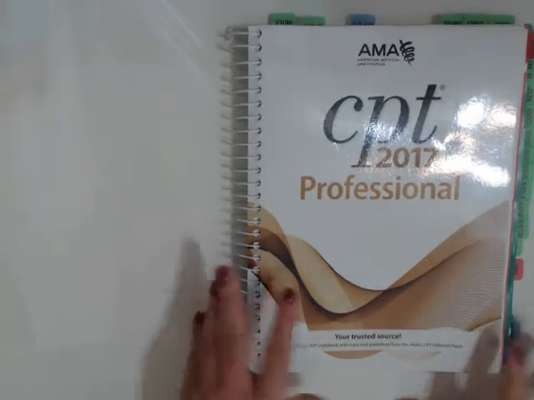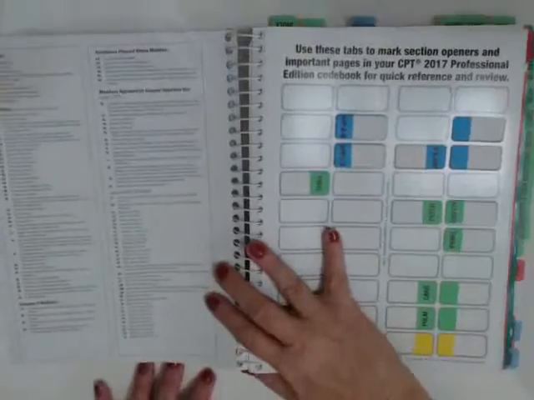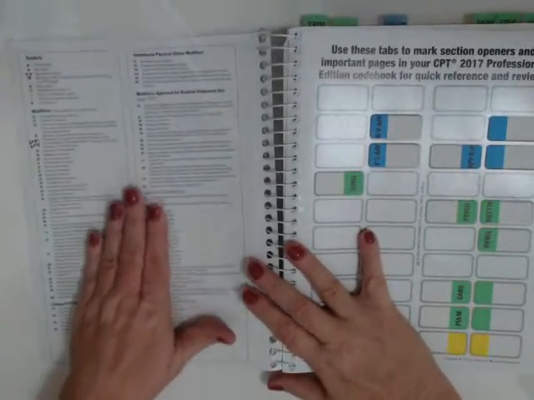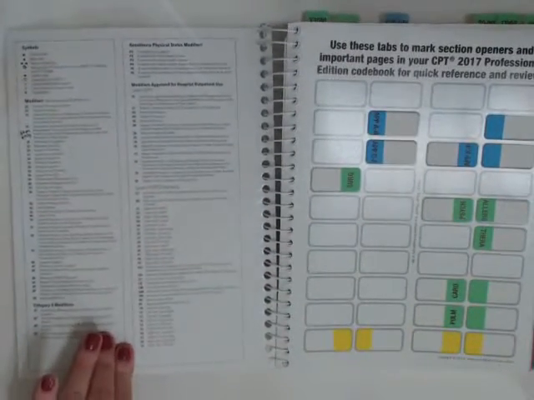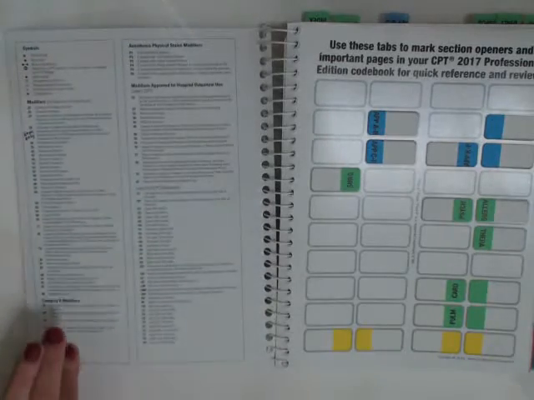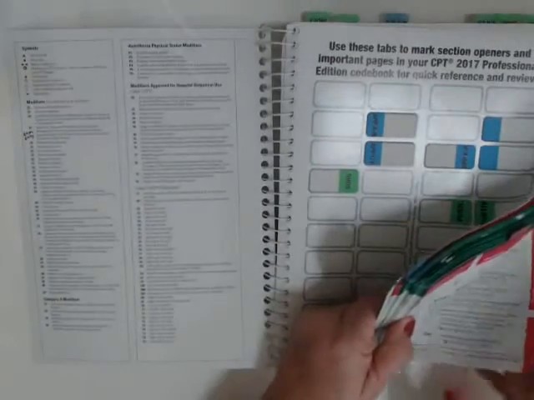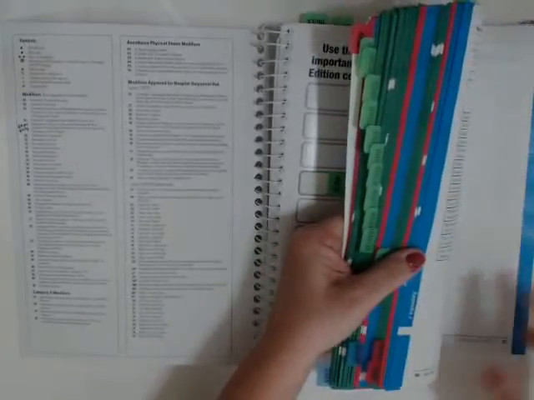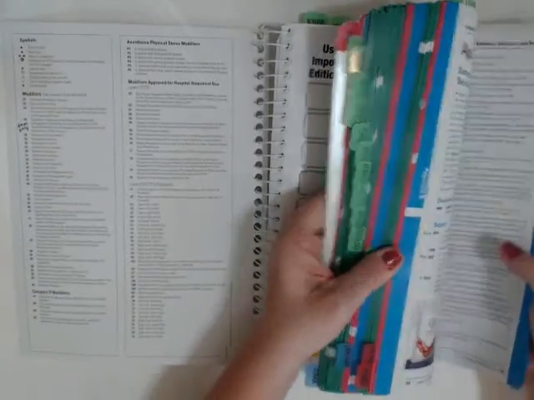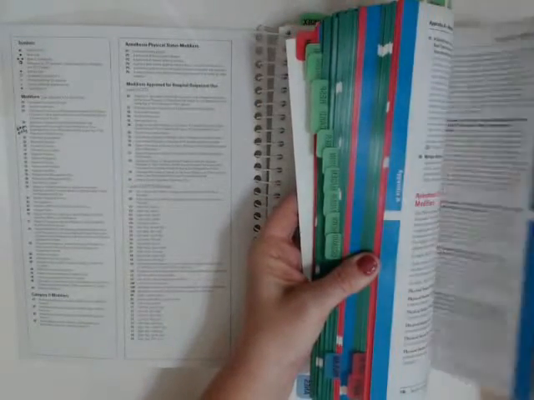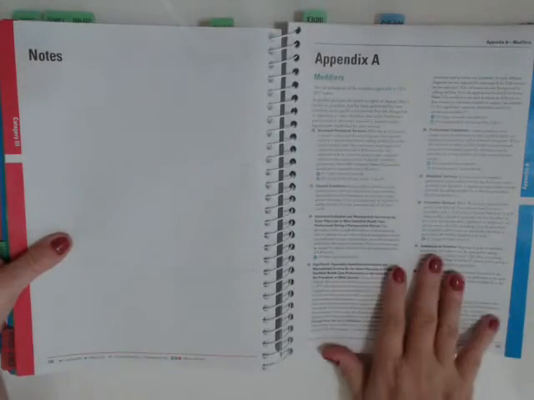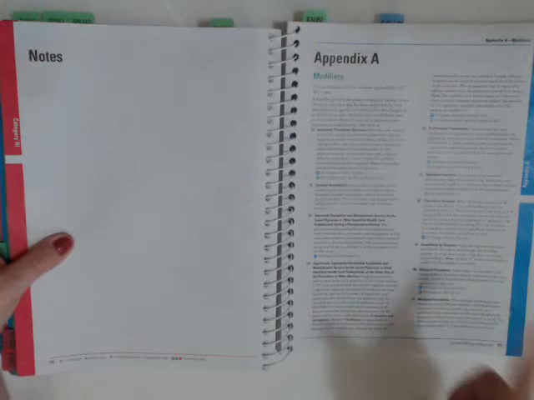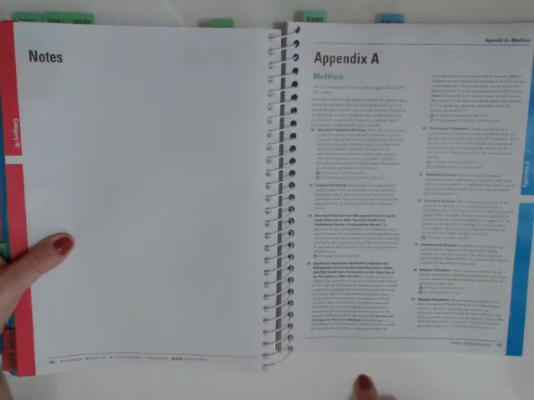Okay, let's talk a little bit about the modifiers. These are on the front cover of your CPT. Also in your Appendix A is the explanation of all of them. These modifiers are covered in your Chapter 8, which the basic CPT was Chapter 8 as well.